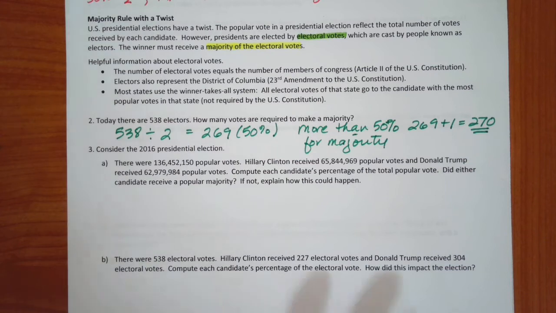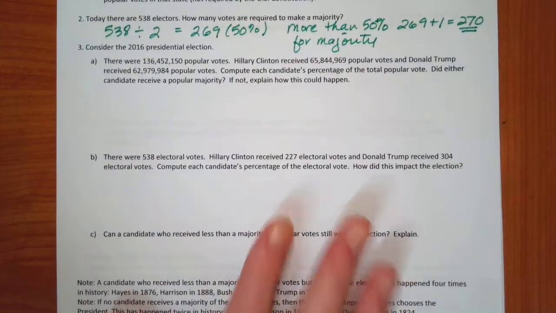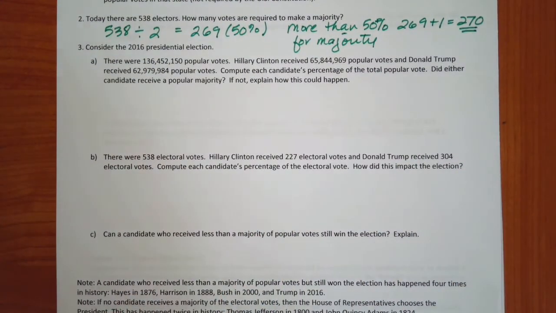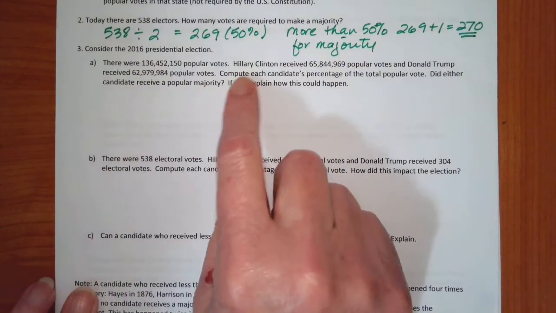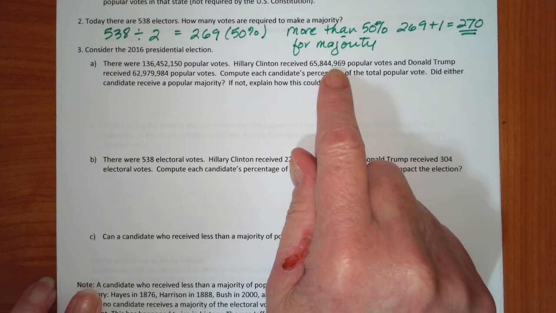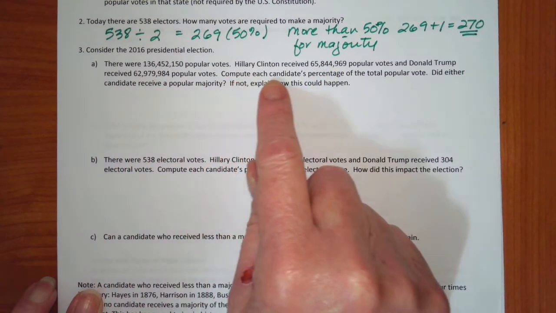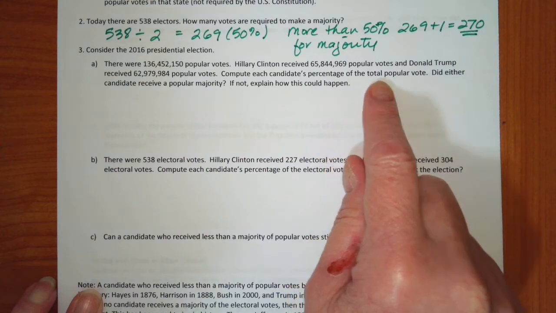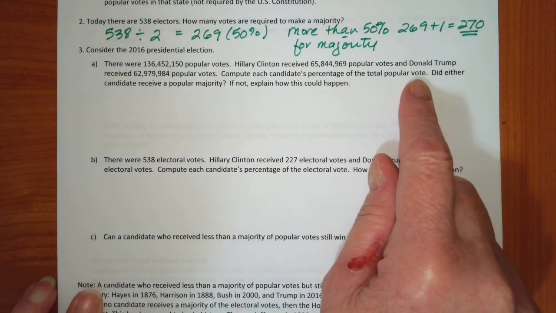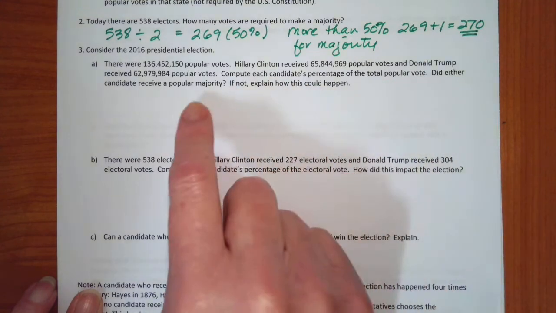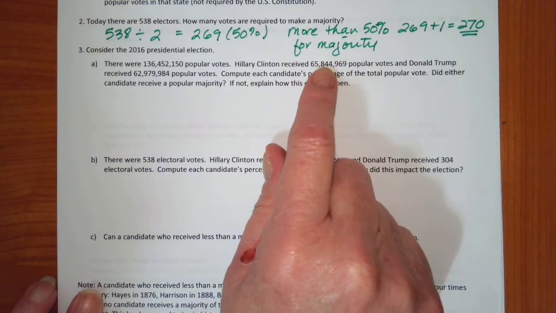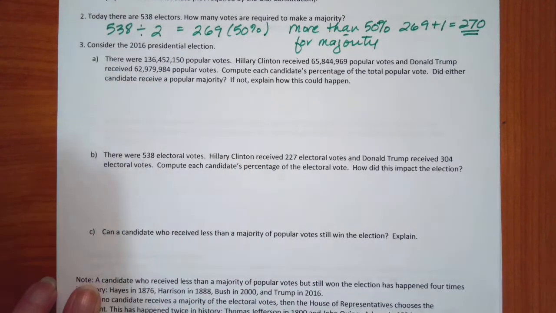Okay, so let's look back on the 2016 election. We skip back to this one because of what happened during this one. There were this many popular votes. Hillary Clinton received this many, and Donald Trump received this many. We want to compute each candidate's percentage of the total popular vote. Well, their percentage, of course, is just going to be their votes divided by the total votes.